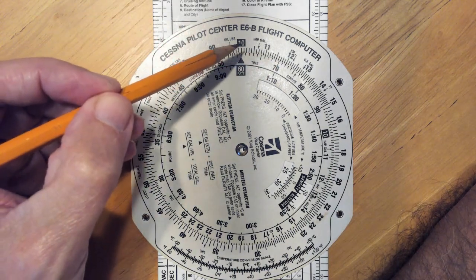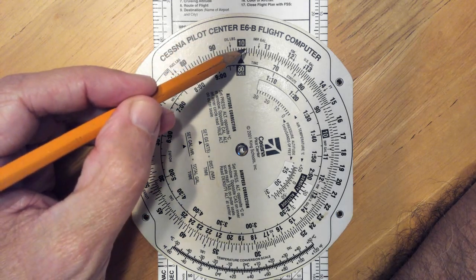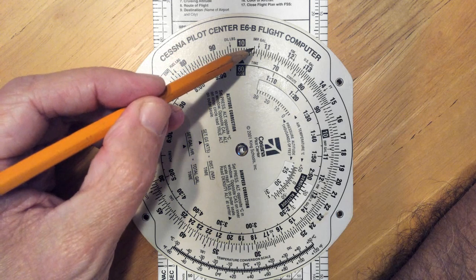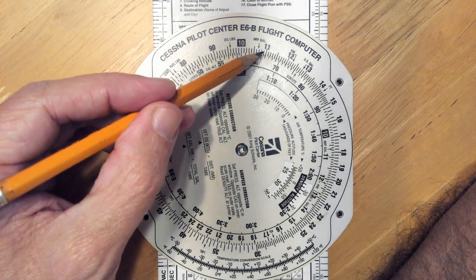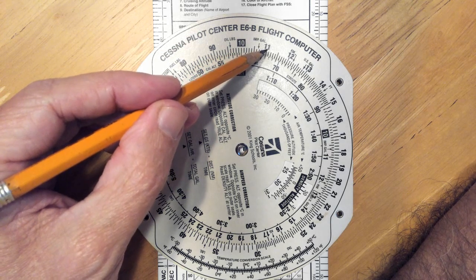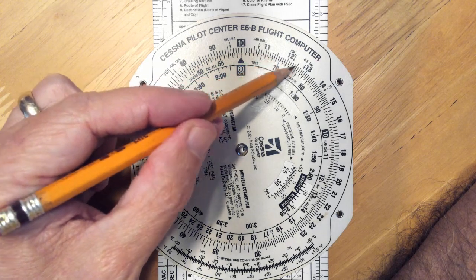So here, if this is, let's call that 100, this first tick mark here is 101, 102, 103, 104, there's 105 at the bigger tick mark, 6, 7, 8, 9, and then that would be 110. Again, add an imaginary 0. So that's what all these are. Each one of these tick marks would be a 1.